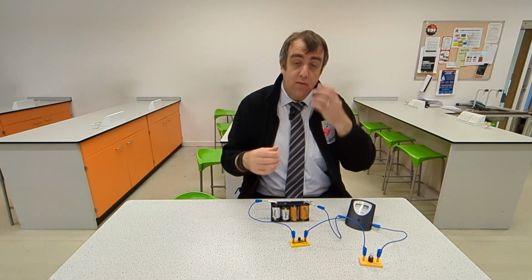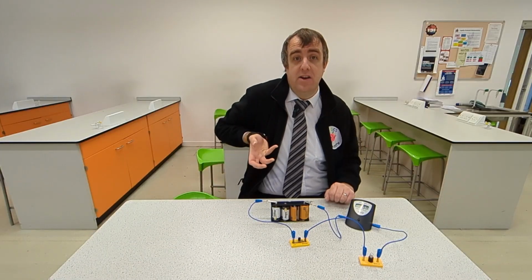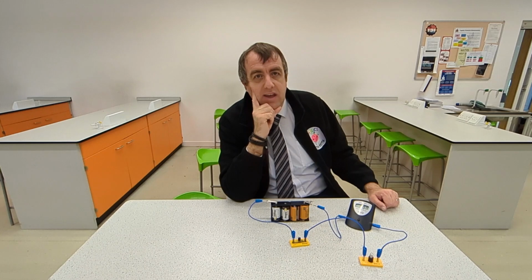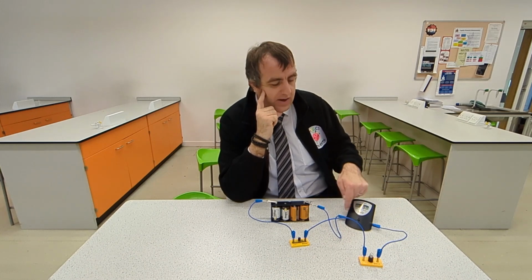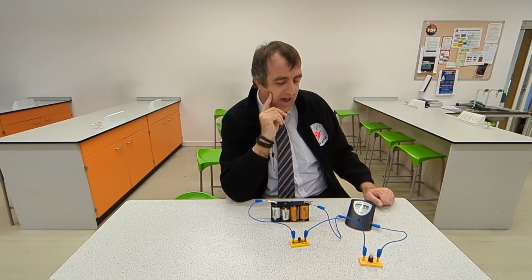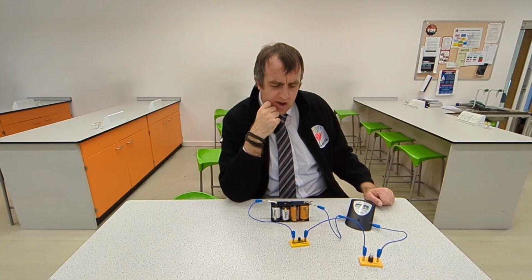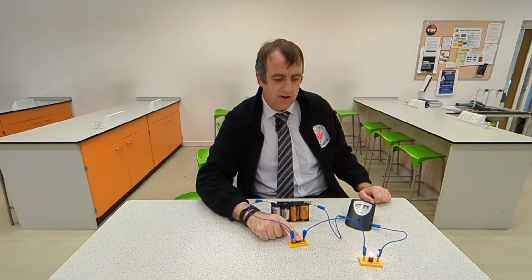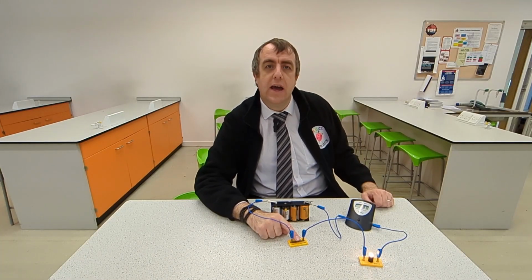But the current itself is not charge picking up energy. The charge doesn't carry the energy along. It's very easy to demonstrate that's the case. You can calculate how quickly the charge drifts through this wire. It's not very quick at all. And you can measure how long it takes between pressing the switch and the light coming on. Well, it's instant. There's no delay at all.